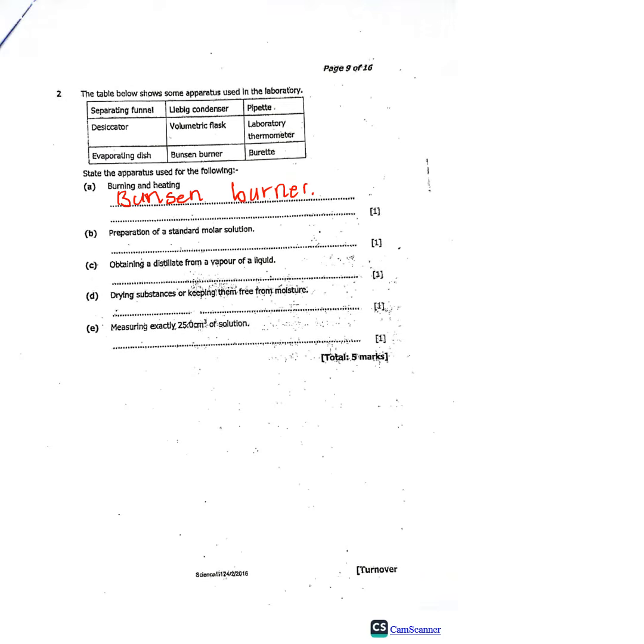Now for question B, preparation of a standard molar solution. So if we want to prepare a standard molar solution, we can use a pipette or volumetric flask. Then for question C, obtaining a distillate from a vapor of a liquid. So this, such as fractional distillation, we can use Liebig condenser.